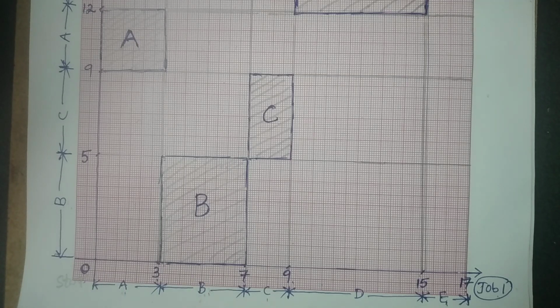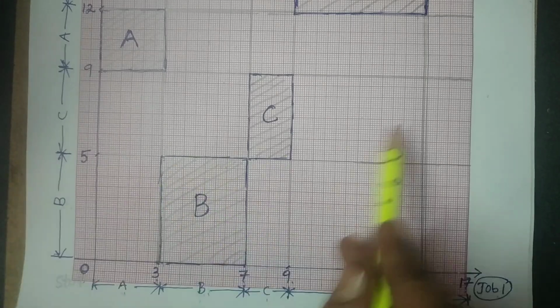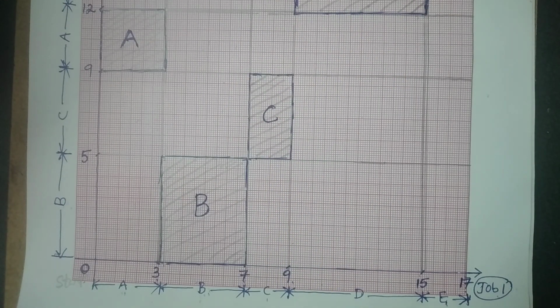Clear? If the diagonal line meets a particular box, a particular block, these are all blocks, which meets any particular block, you have to stop the diagonal line, and then you have to draw one vertical line till the end of that particular block. Okay, and then you have to start the diagonal line again by using a 45 degree angle.